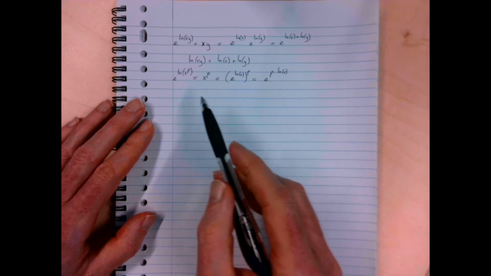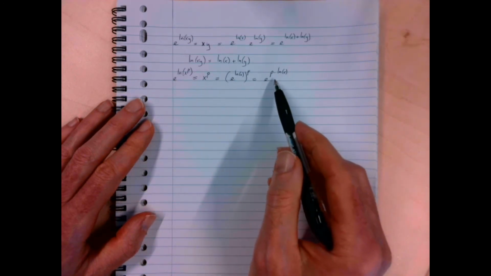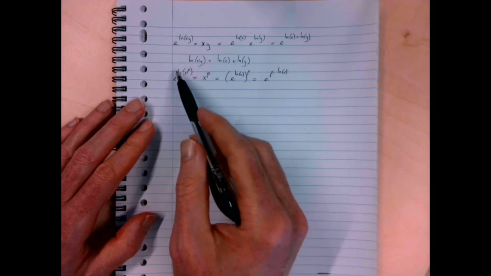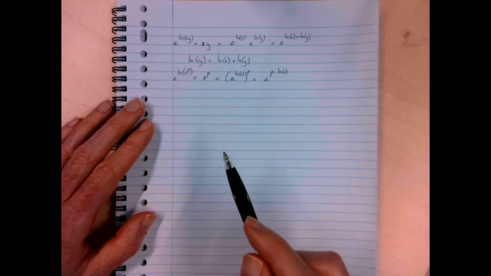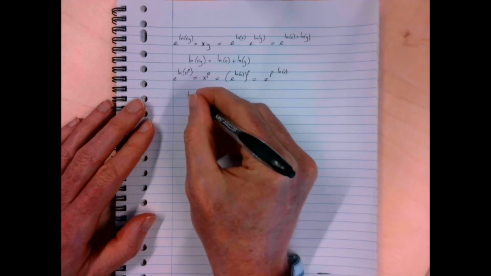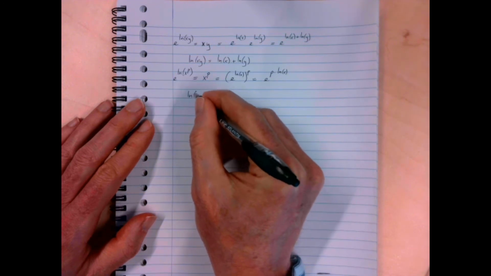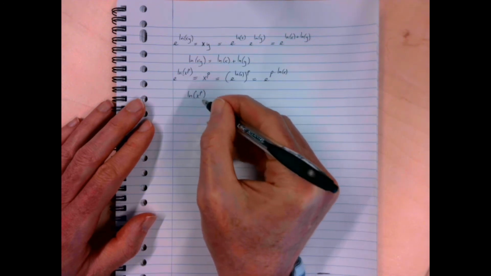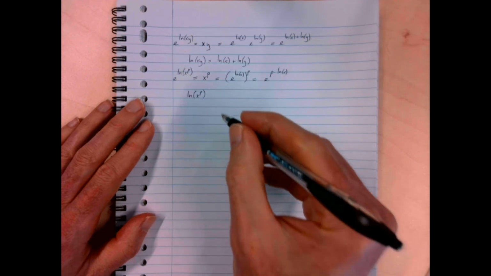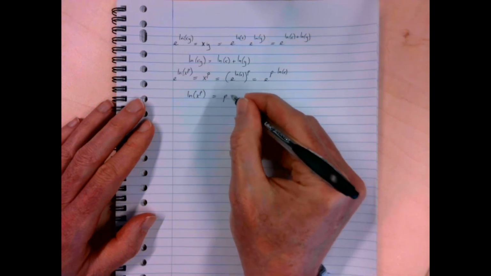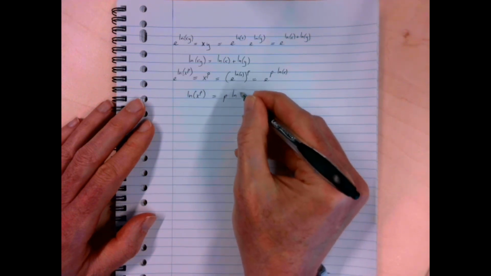But now again, compare the left-hand side here and the right-hand side. We see that those two things which appear in the exponent must then actually be the same. So we derived here from the behavior of powers that the log of x to some power p must equal p times the log of x, like we wanted to prove that we have in the slide.